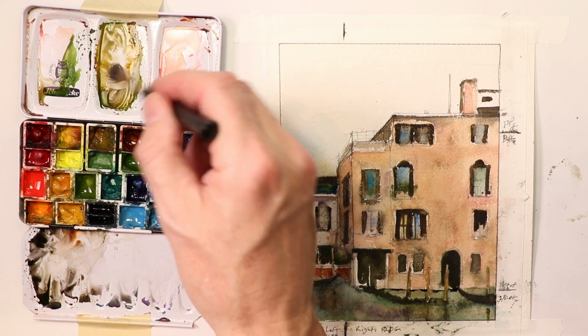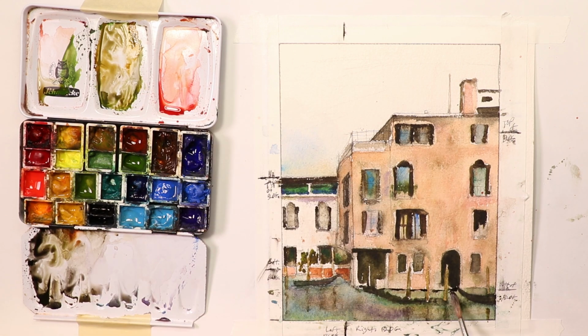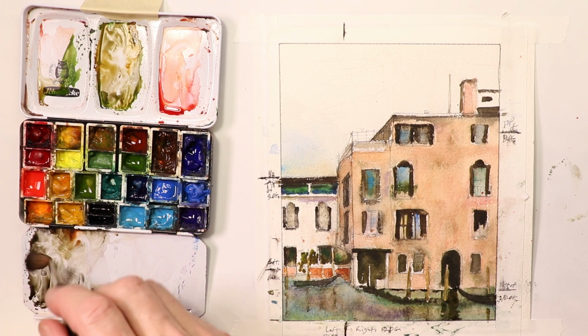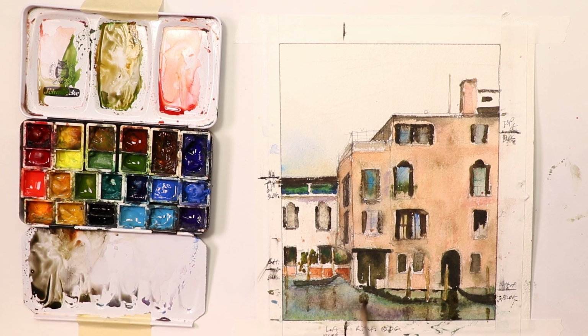Then a little bit of shadow for these darker windows, or these doors here. This looks like we could make some dark reflections for that. Same with this one here. This door here we could reflect. Maybe that would look good.